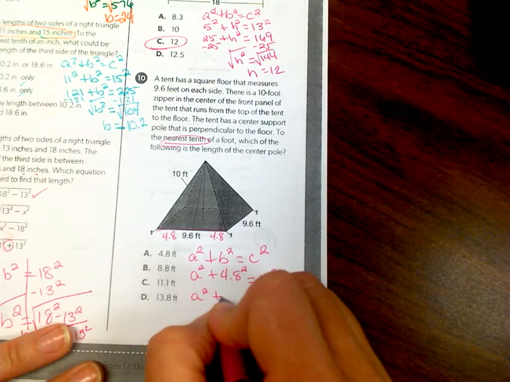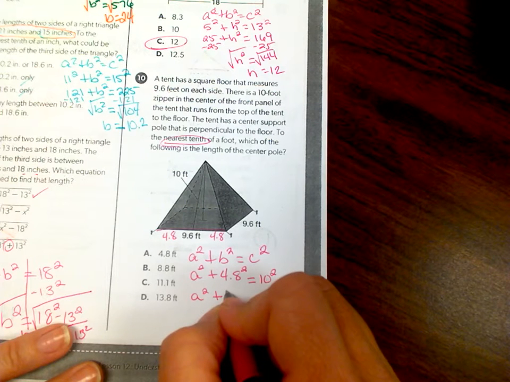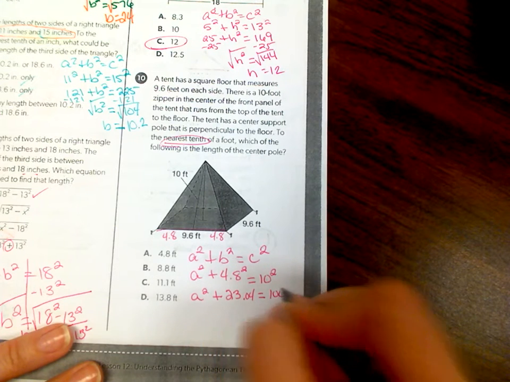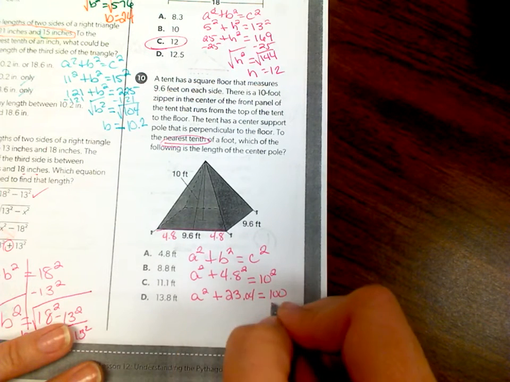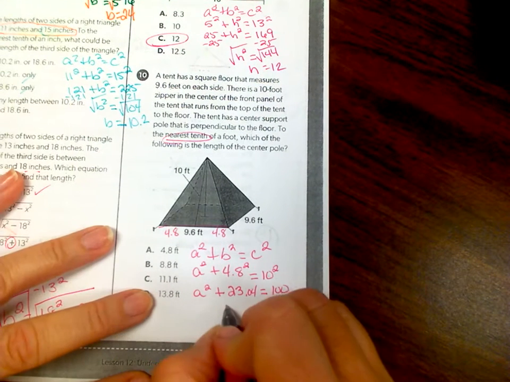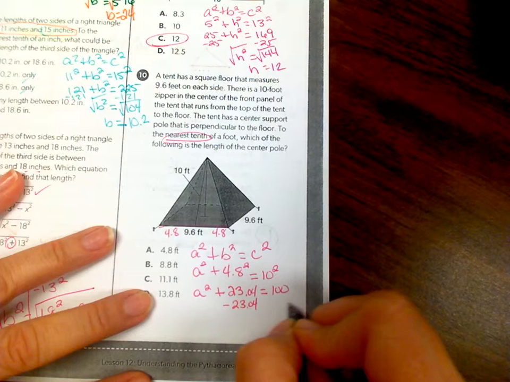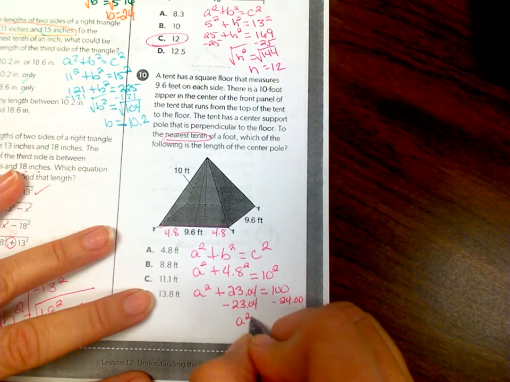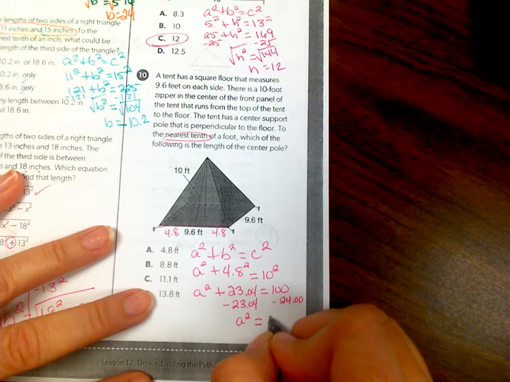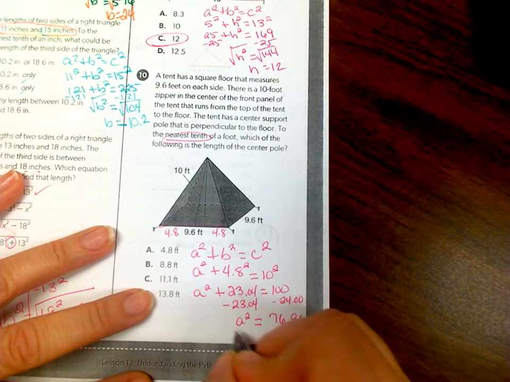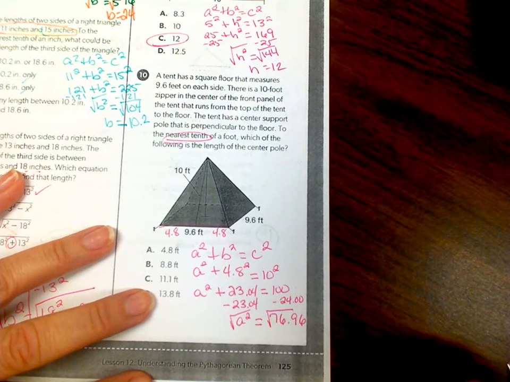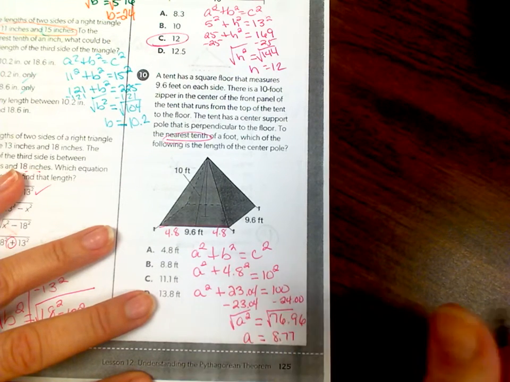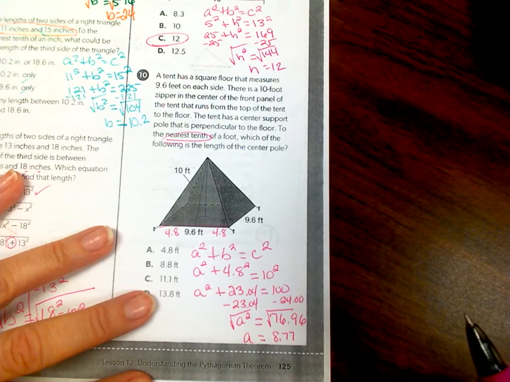So a squared plus 4.8 squared, which is 23.04, equals 100. We're going to get the whole numbers together so we can get a by itself. Subtract 23.04, we're just subtracting it from both sides to solve our equation. That leaves you with a squared equals 76.96. However, we have to find the square root, so a equals 8.77, but remember it said round to the nearest tenth of a foot.